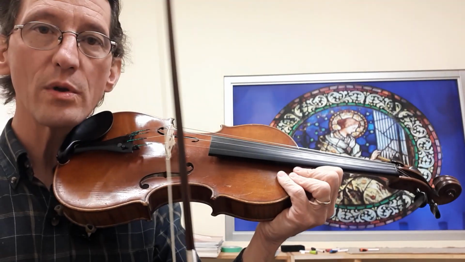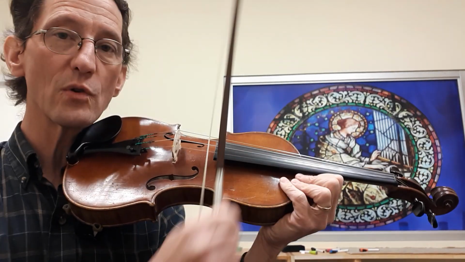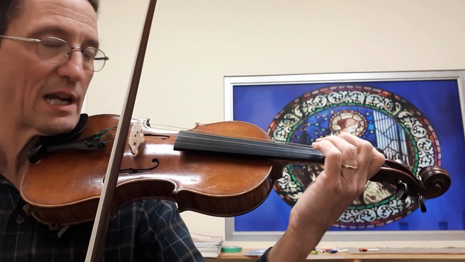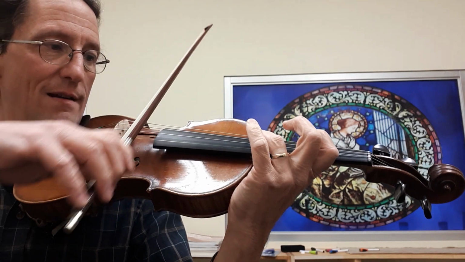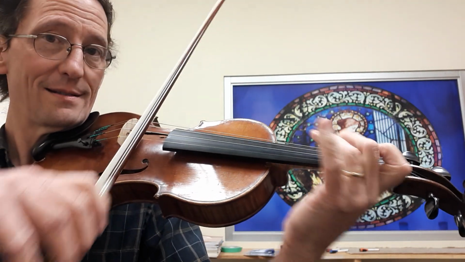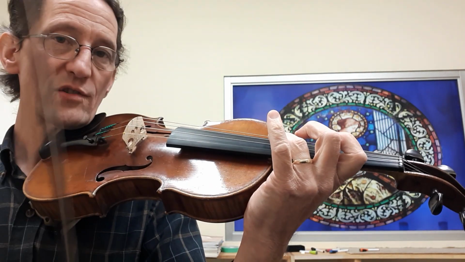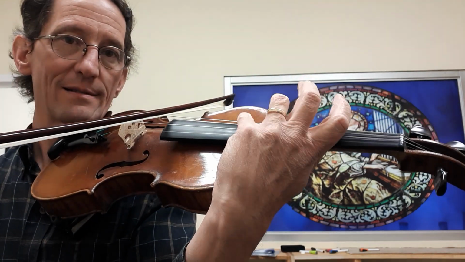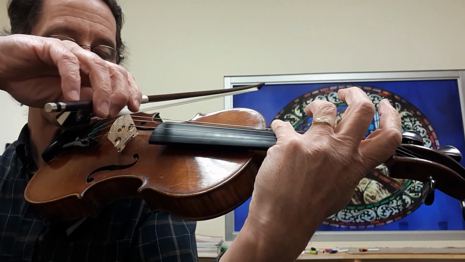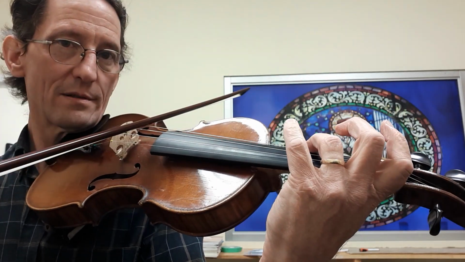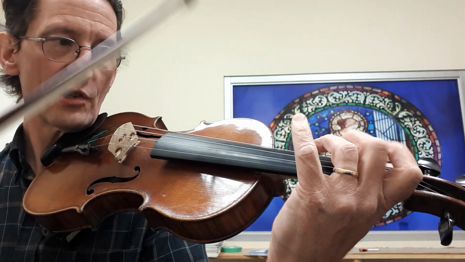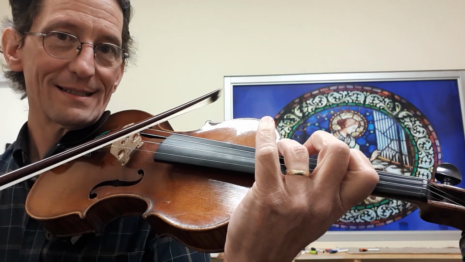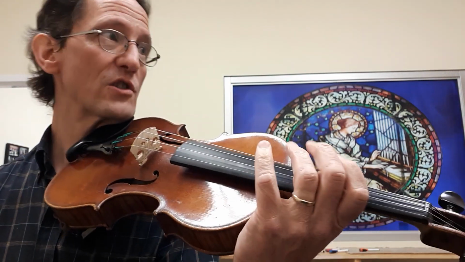If you have a node, you can kill the vibration at any of those points. And that's why we can get similar harmonics here and here. That's a fifth of the string. So we have half the string, a third of the string, a quarter, and a fifth. I can get that one here because that's also a fifth of the string.